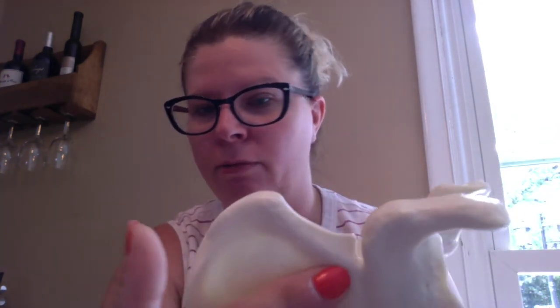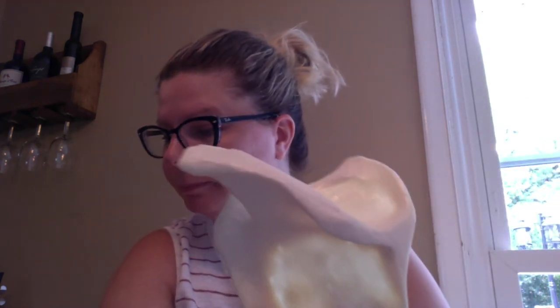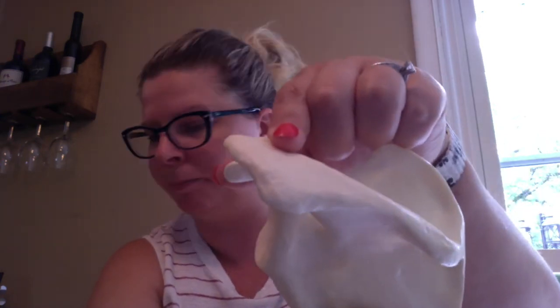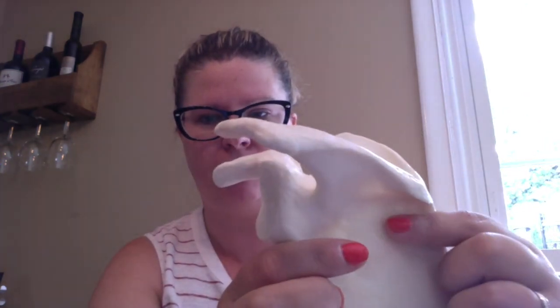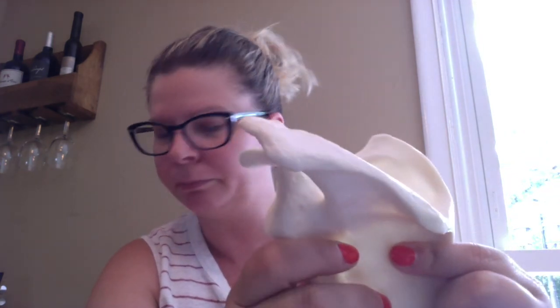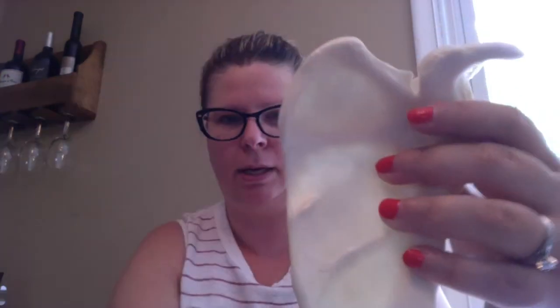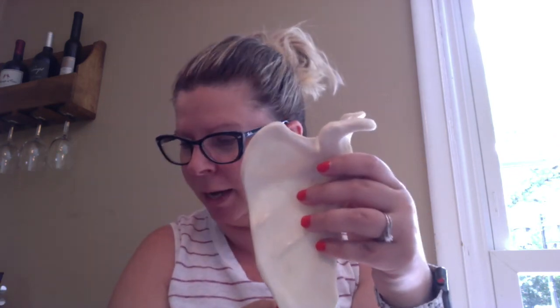You have a scapular notch, which is this guy right here, and it's very, very small on this bone. Then the scapular spine, this big old spine here that leads up into our acromion. We have two fossas related to the spine: our supraspinatus fossa and our infraspinatus fossa. We have two angles, a superior angle on the top and an inferior angle on the bottom.